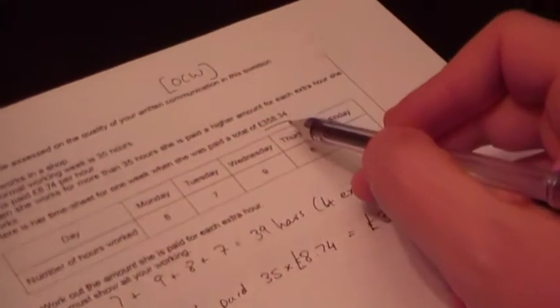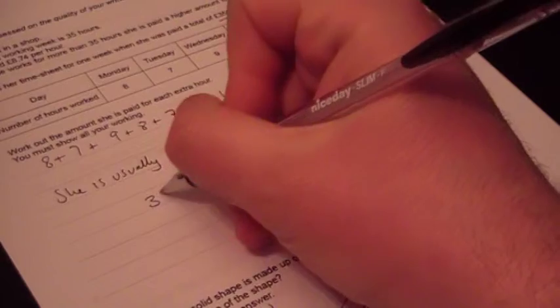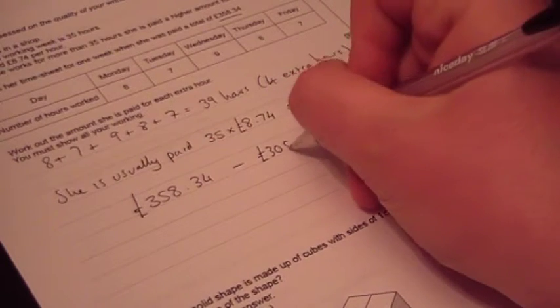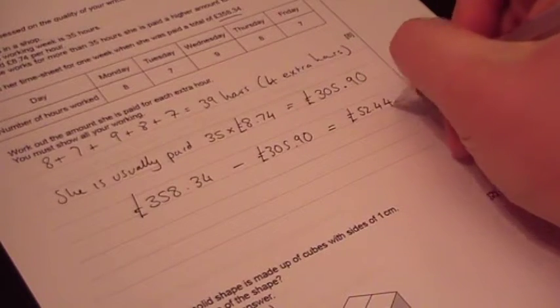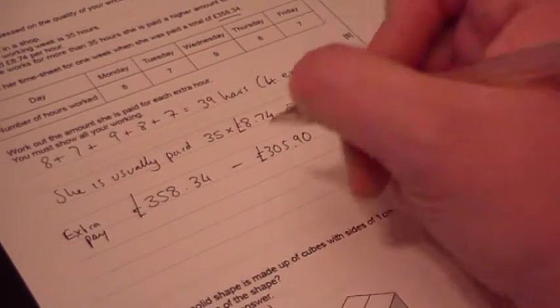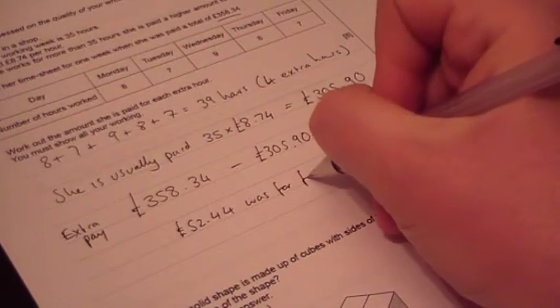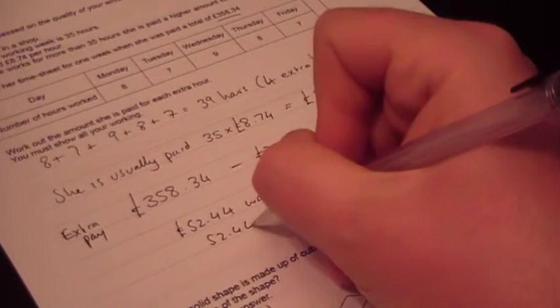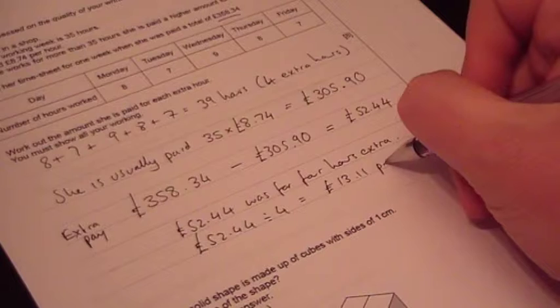Now, because she was paid £358.34, if I take 305.90 off that, 358.34 minus 305.90 comes to £52.44, and we've just calculated her extra pay. Now, £52.44 overtime was for 4 hours extra, and 52.44 divided by 4 gives £13.11 per hour.